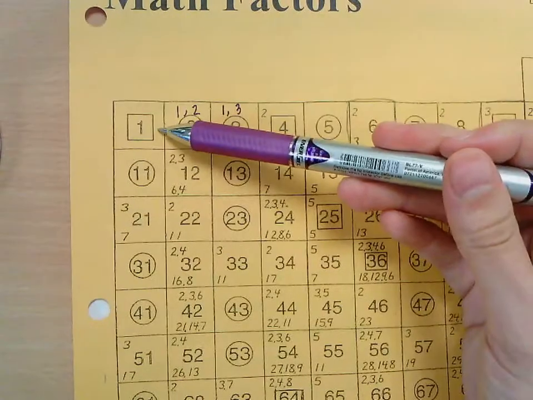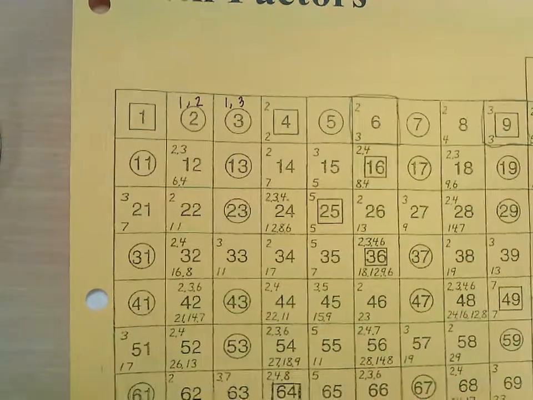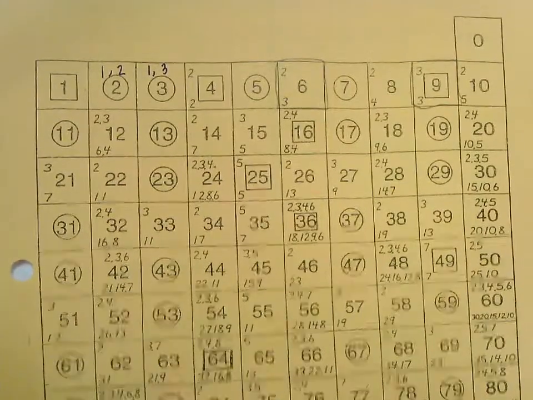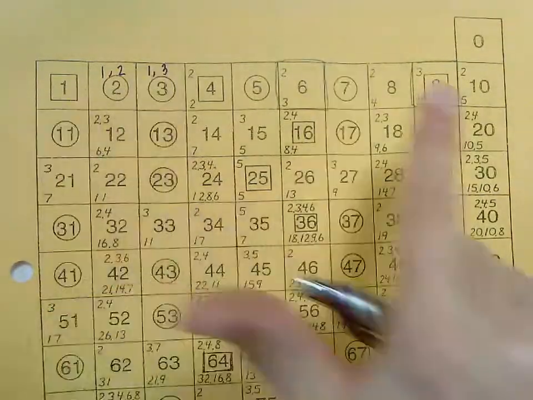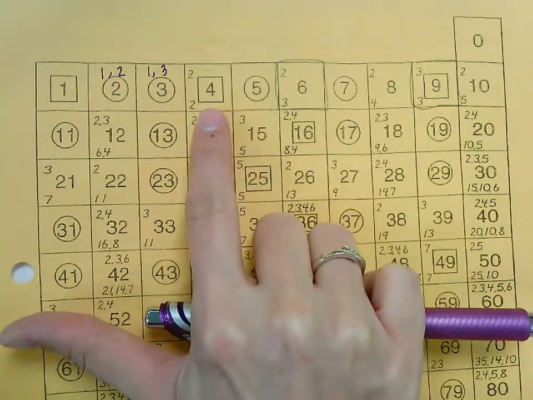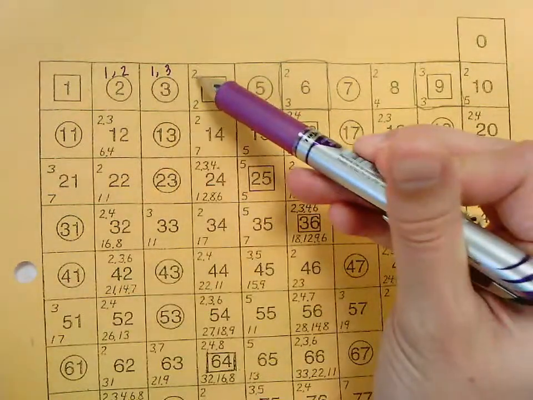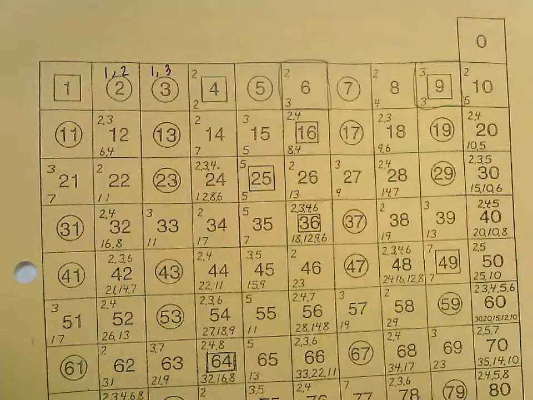So you have 1 squared is 1, 2 squared is 4, 3 squared is 9. Those are your perfect squares. Also make note that even though it's not written, even for 4, you can still multiply 1 times 4 to get 4. It just has 2 and 2. But that's how you read this front chart.